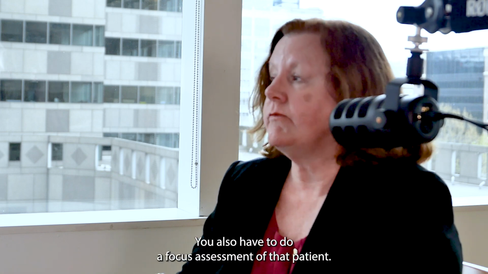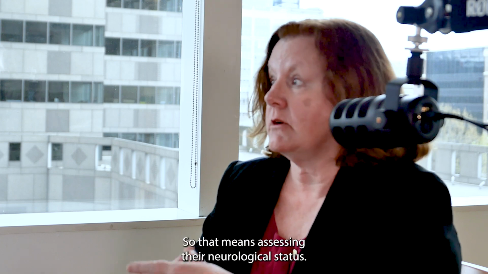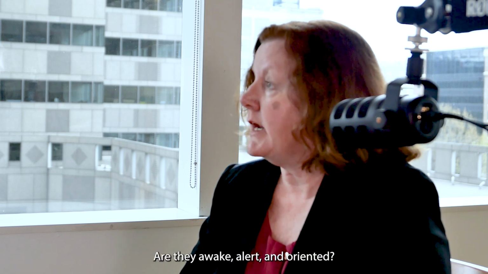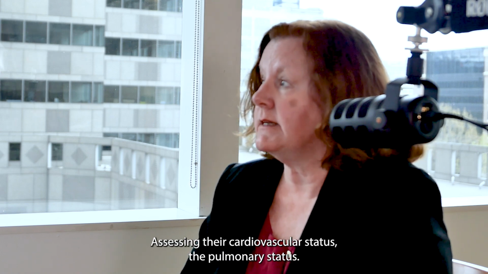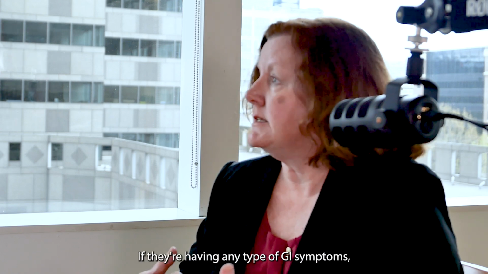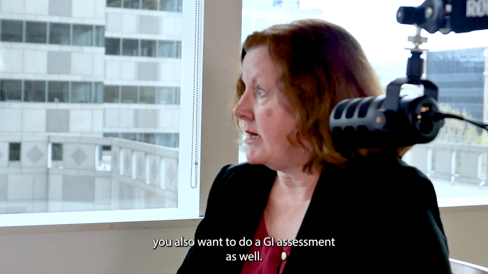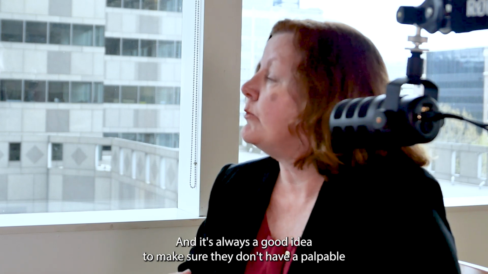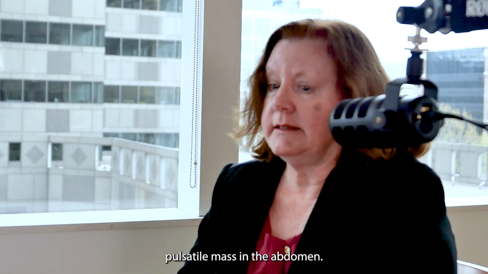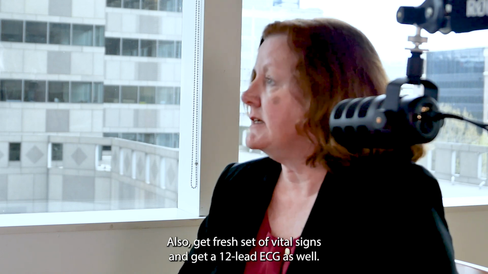You also have to do a focused assessment of that patient. So that means assessing their neurological status. Are they awake, alert, and oriented? Assessing their cardiovascular status, the pulmonary status, if they're having any type of GI symptoms, you also want to do a GI assessment as well. And it's always a good idea to make sure they don't have a palpable pulsatile mass in the abdomen. Also get a fresh set of vital signs and get a 12-lead ECG as well.